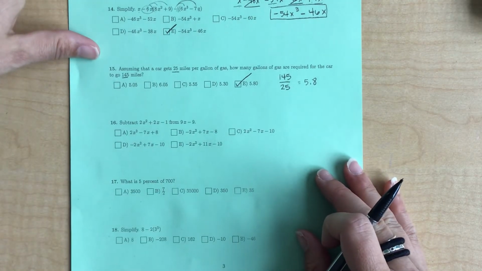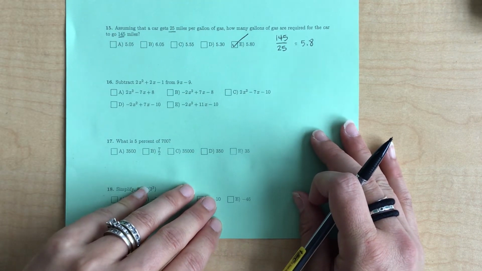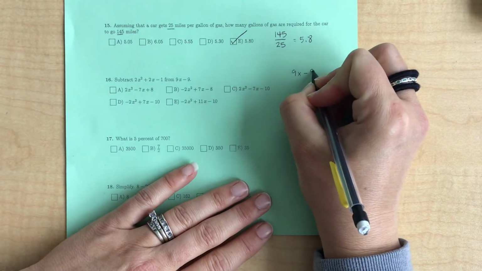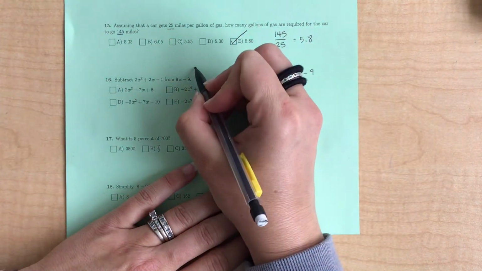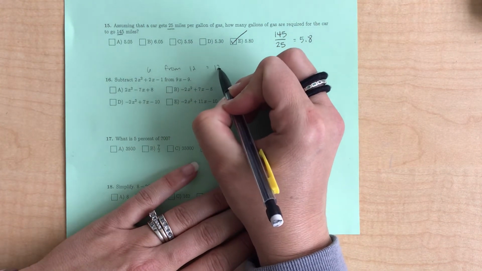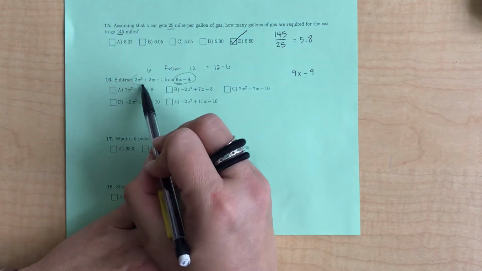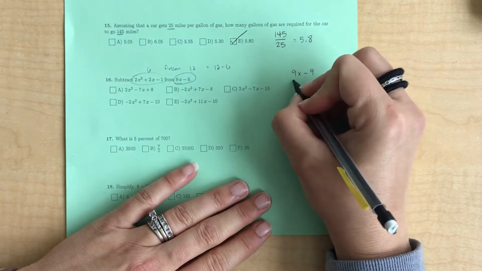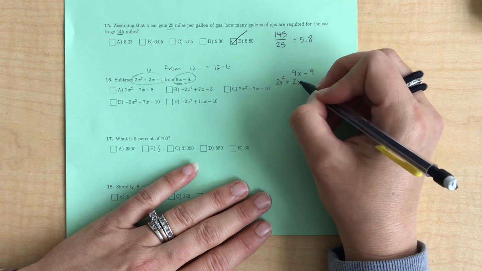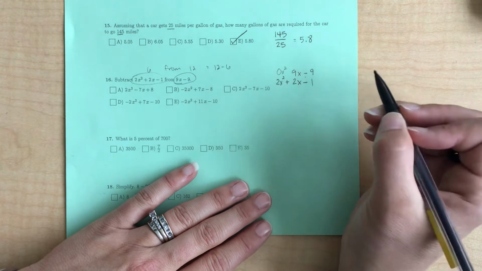Number 16, we're subtracting 2x squared plus 2x minus 1 from the 9x minus 9. So 9x minus 9 is going to be the first number. This would be like saying subtract 6 from 12. That means 12 minus 6. So here, this is going to be our first term, and this one is our second term. So I'm just going to line up my terms. So here are just the x's, and here are just the numbers, and this is an x squared, and this doesn't have an x squared.